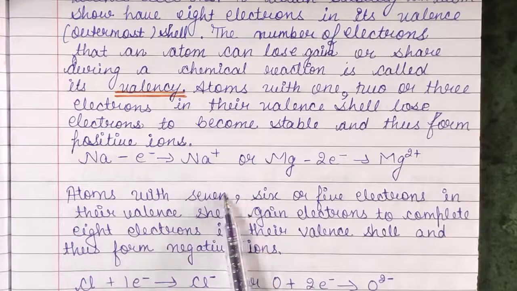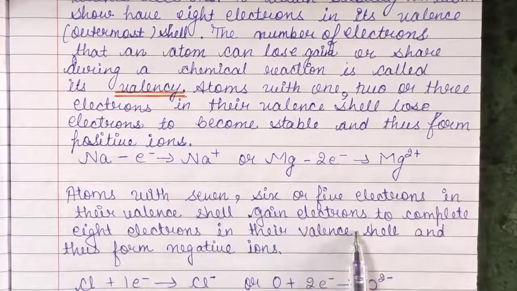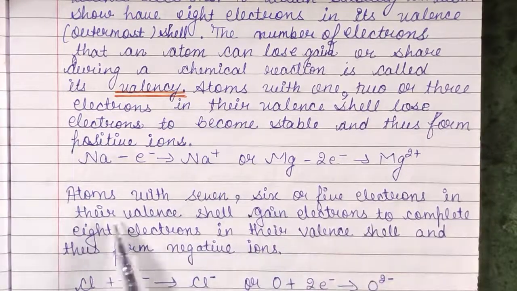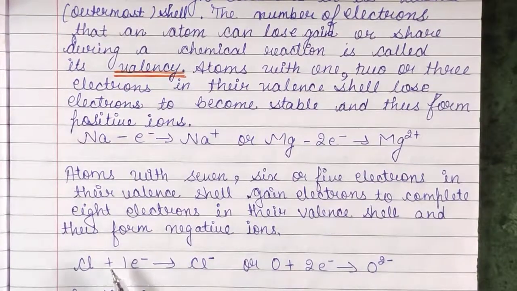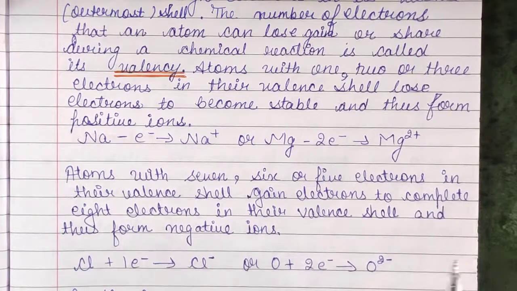Atoms with 7, 6 or 5 electrons in their valence shell gain electrons to complete 8 electrons in their valence shell and thus form negative ions. For example, Cl will gain 1 electron and become Cl-, or oxygen will gain 2 electrons and become O2-.